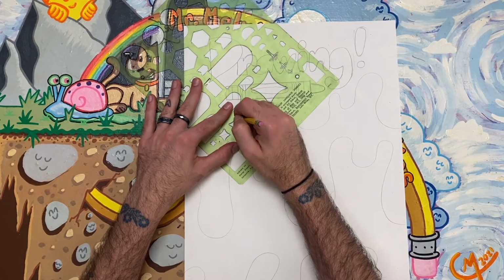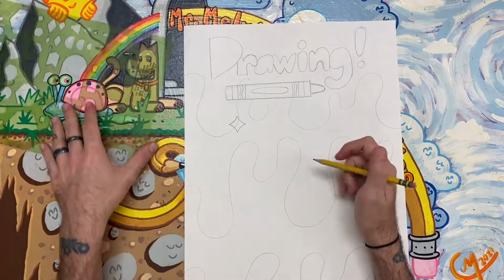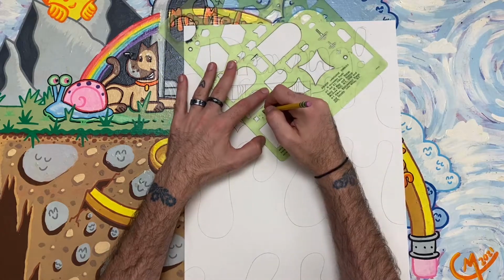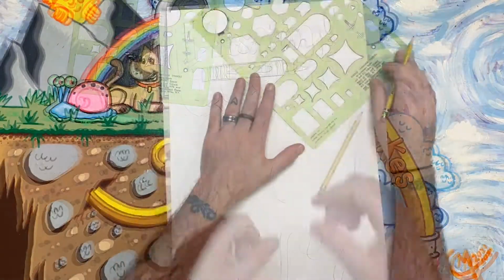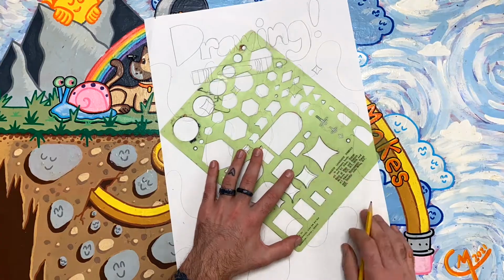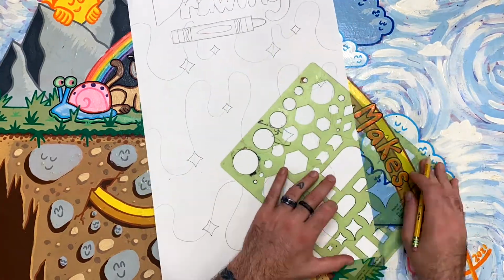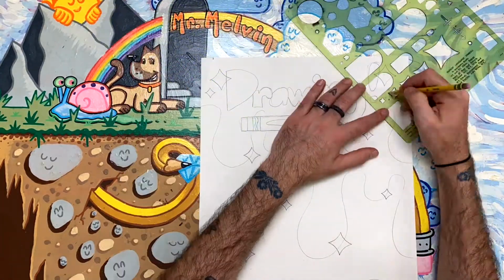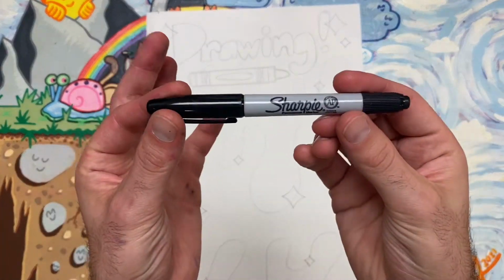You can also use stencils, which are tools that artists can trace to make perfect and consistent shapes. Simply place the stencil on the paper and trace slowly around it to recreate the same shape. These are great for artists like myself who tend to be perfectionists.